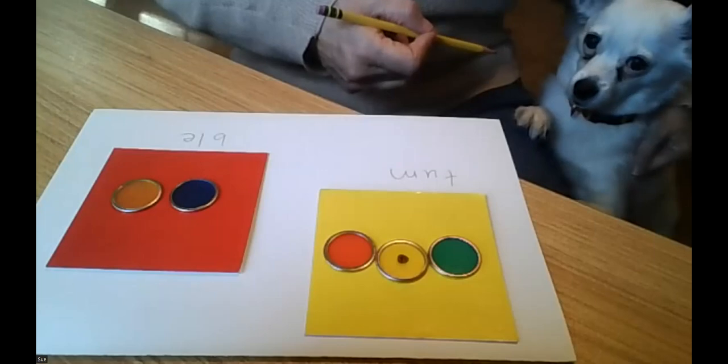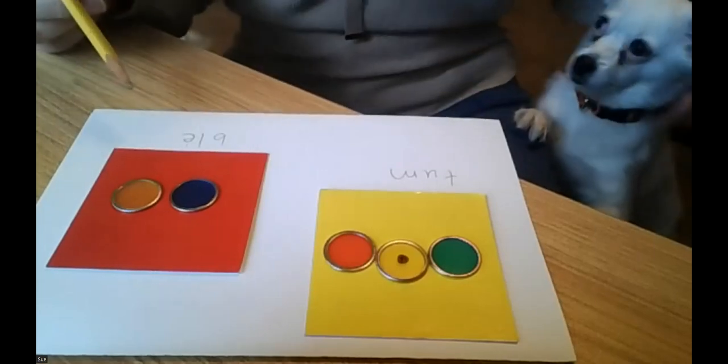Can you see my dog? I can. Hi, Jack. He wants to know how to spell.